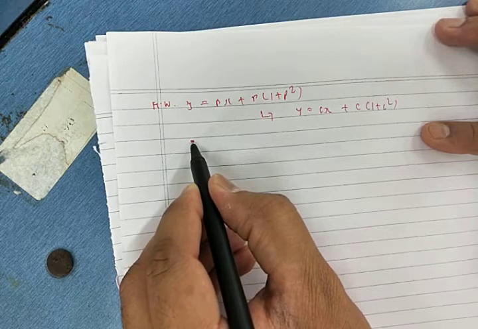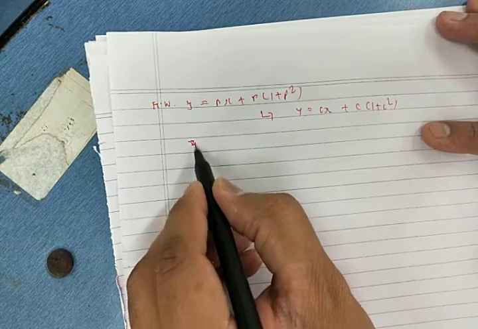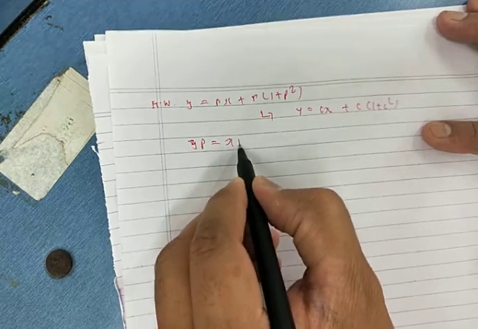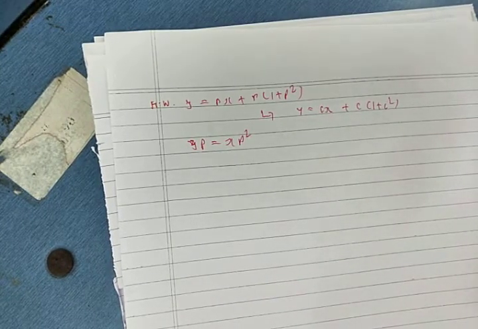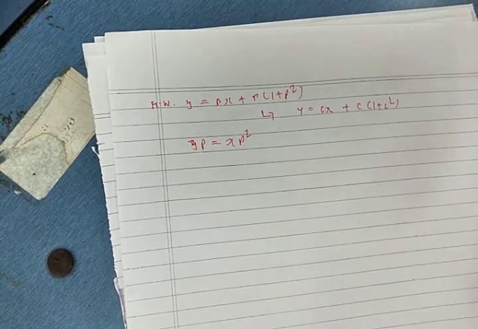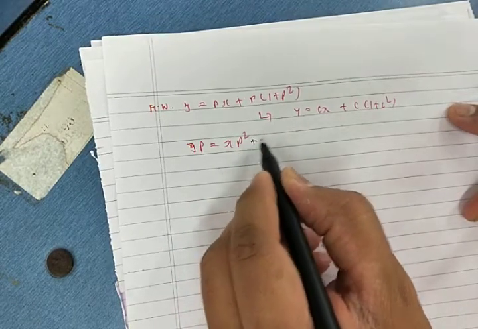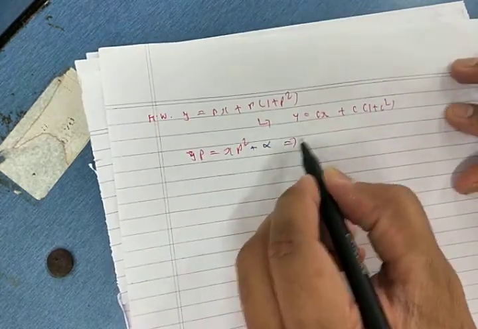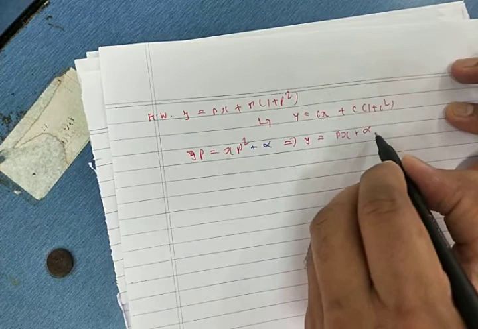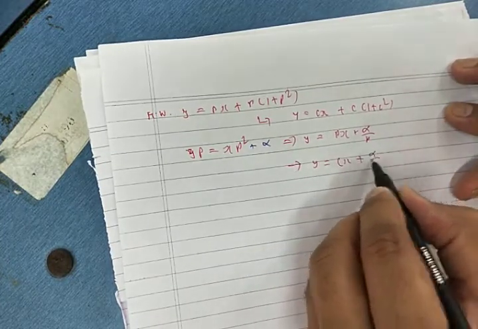Second sum, yp is equal to xp square plus alpha. So this implies y is equal to px plus alpha by p. So it's Clairaut's form. So y is equal to cx plus alpha by c.